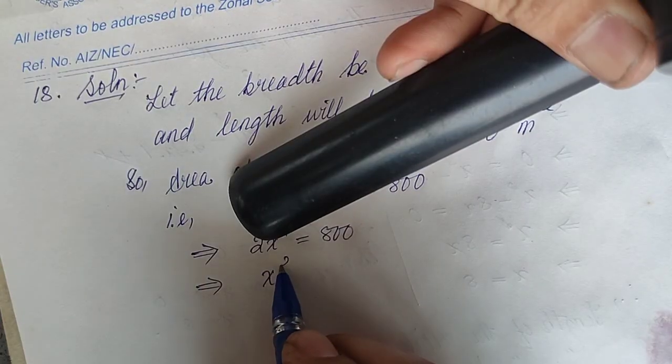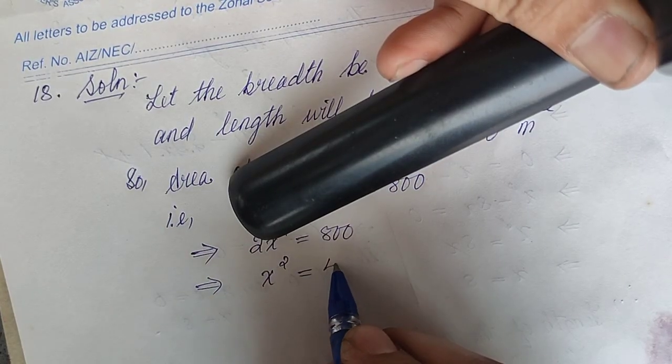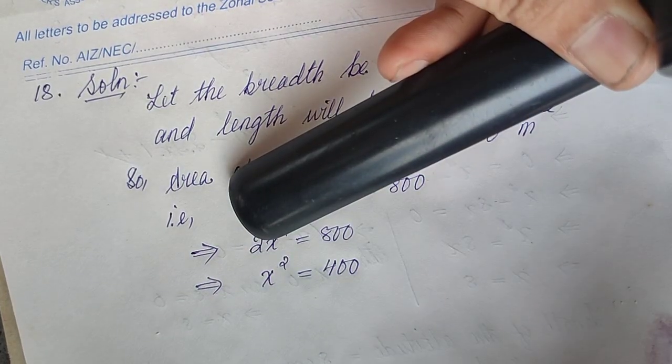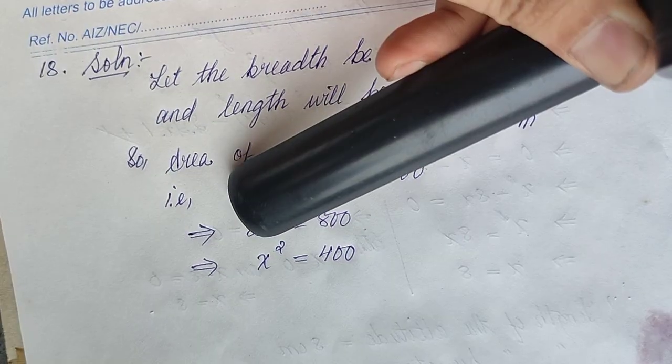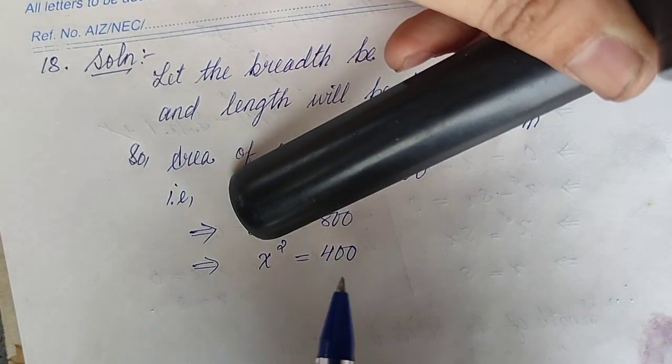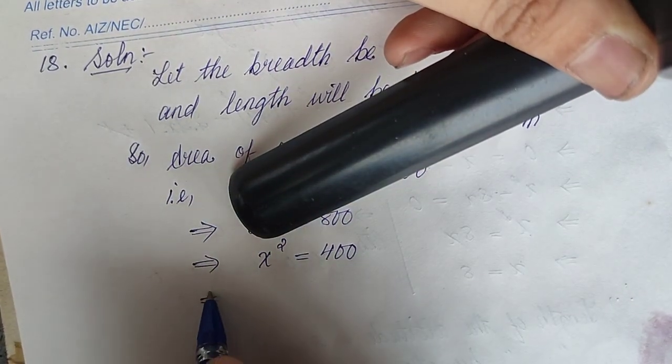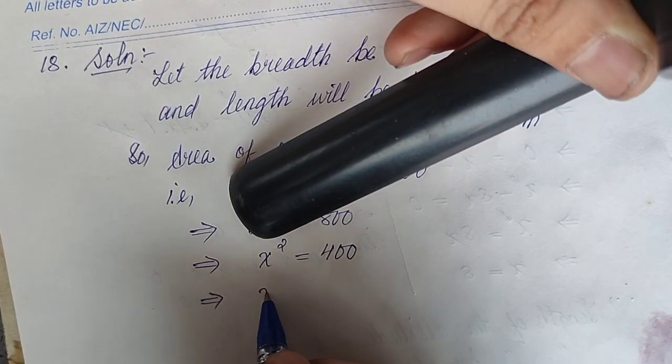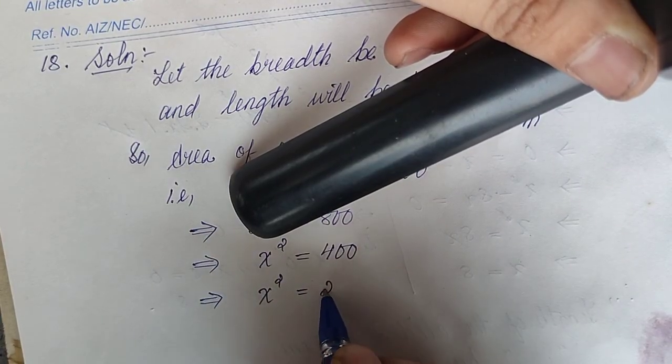So 2x squared is equal to 800. Dividing by 2, x squared is equal to 400. Taking the square root of 400, x is equal to 20.